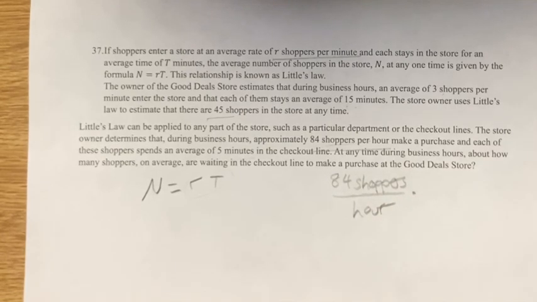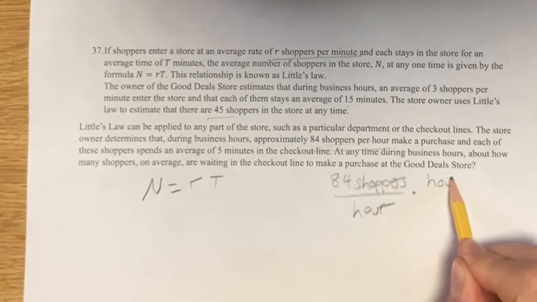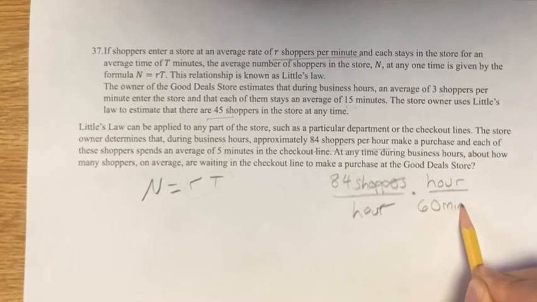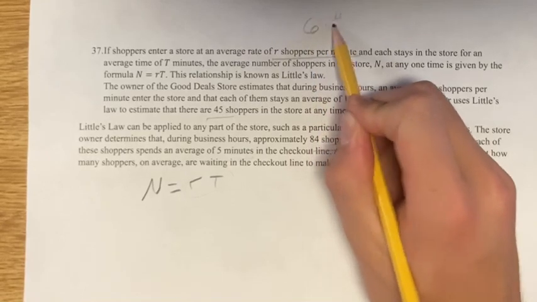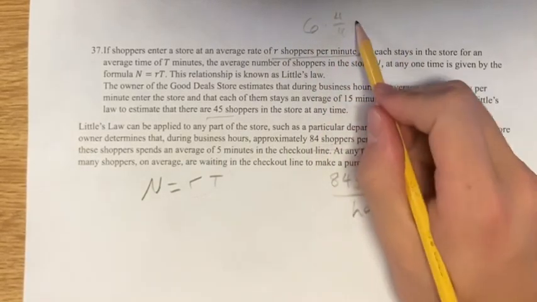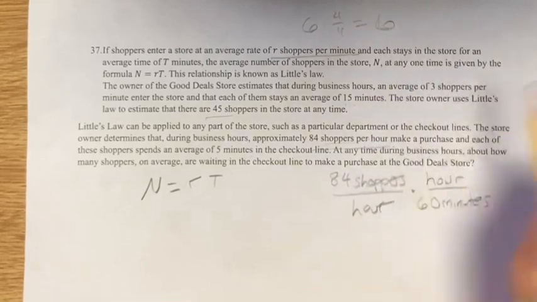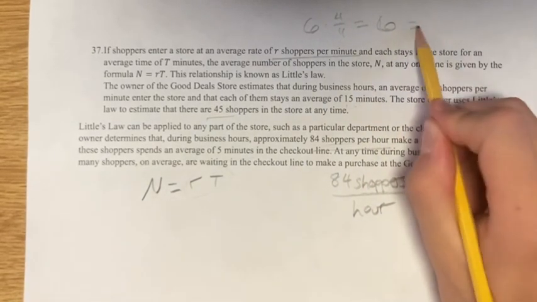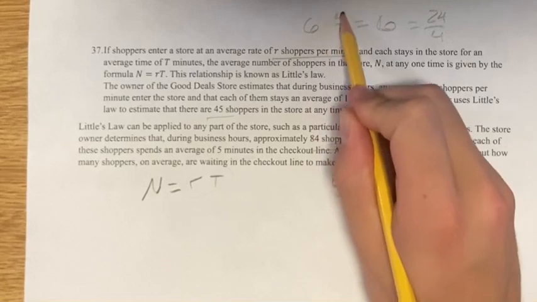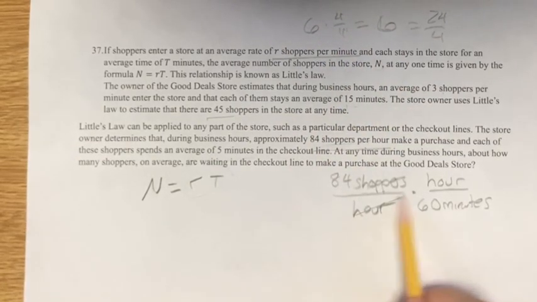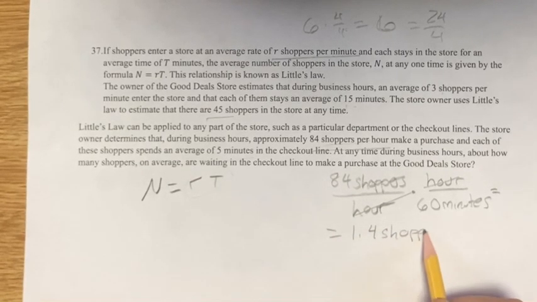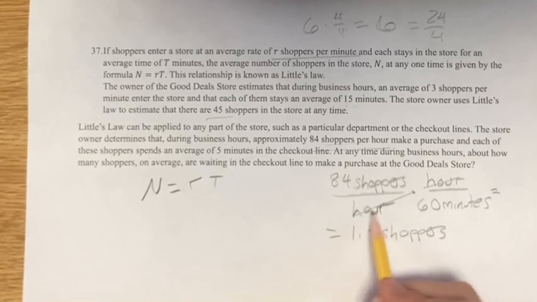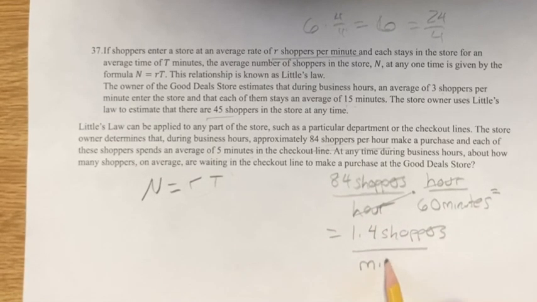So 60 minutes is equal to 1 hour. So if we multiply this by 1 hour over 60 minutes, we're basically just multiplying this by 1, right? It's like 6 times 4 divided by 4. Well, 4 divided by 4 is 1, so you're basically just multiplying it and it stays the same value. But you get a different denominator if you don't simplify. That's what we're doing here, because we get 84 divided by 60, plug it in your calculator, you get 1.4 shoppers. But now the unit on the denominator isn't hours, it's in minutes, which is what we want.